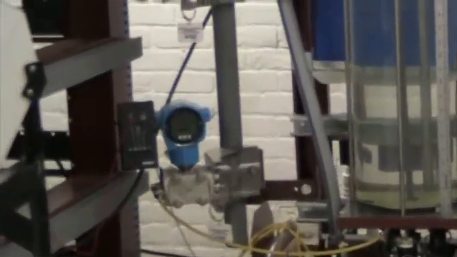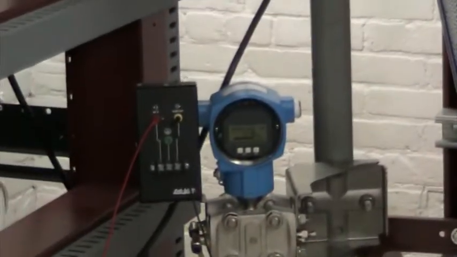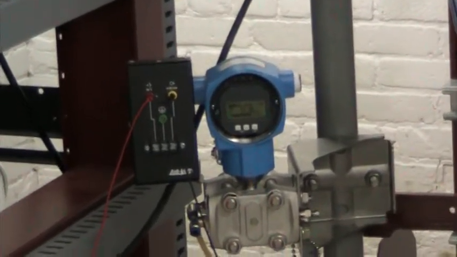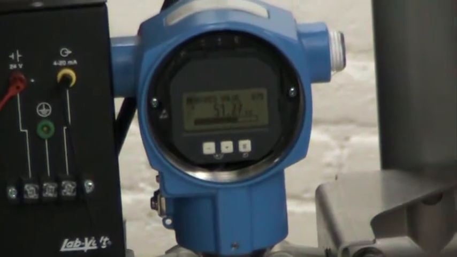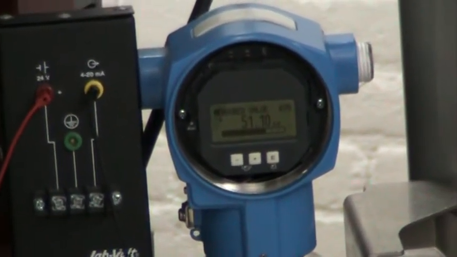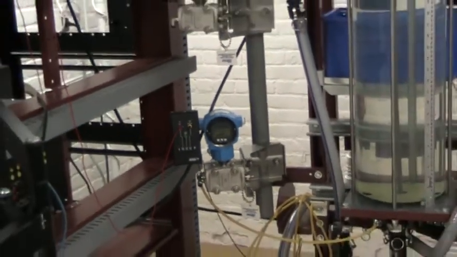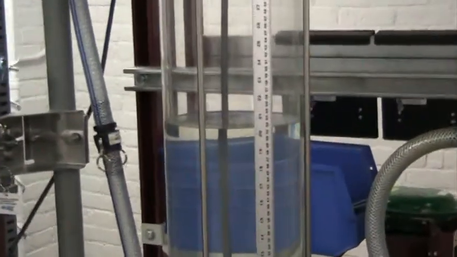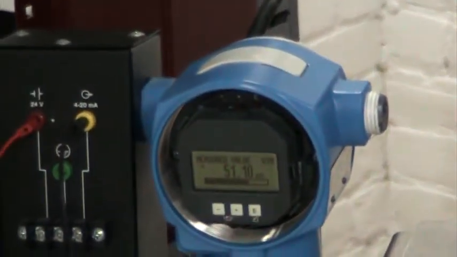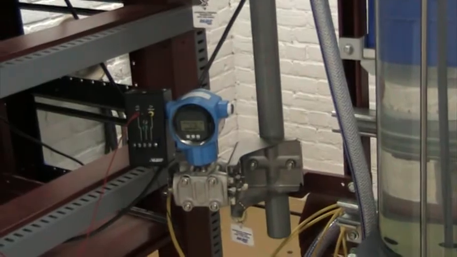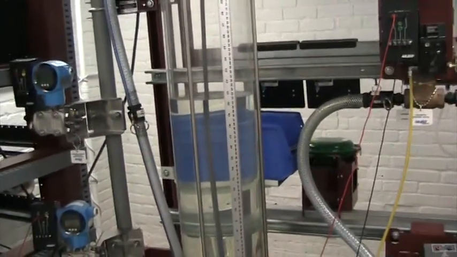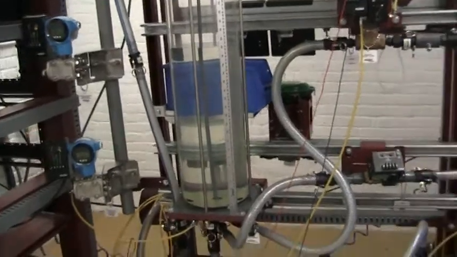This is controlling the flow of water into the column. I have set up the differential pressure transmitter to measure level and not pressure. As you can see here, this is in centimeters. And I have the level of water right here. If we read the level, it's around 52 now. It is fluctuating a lot. My reading is not absolutely accurate, but it's good enough for what we're doing.